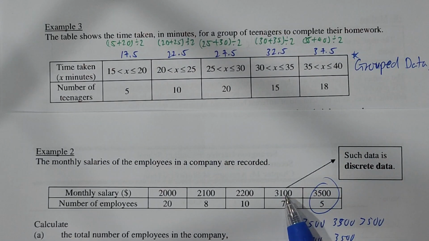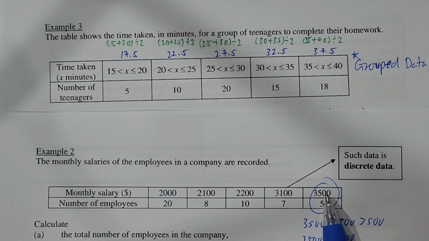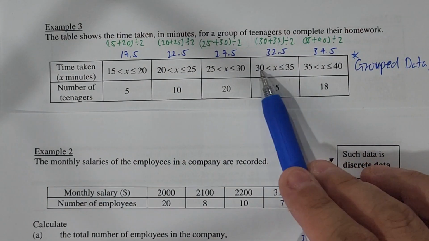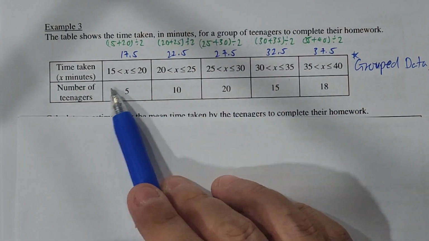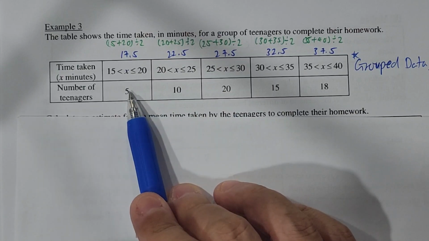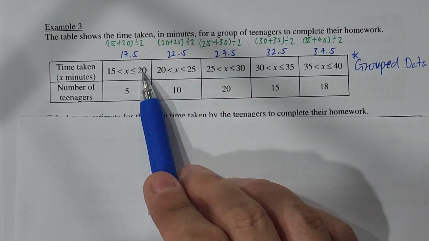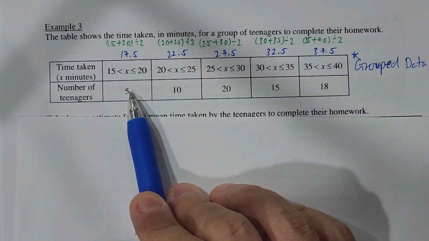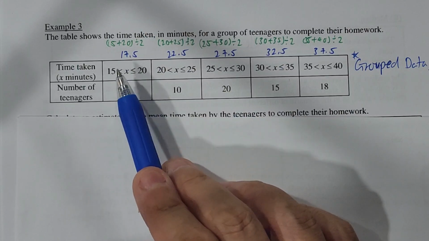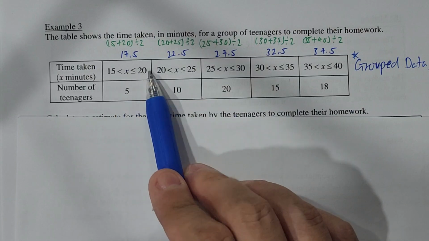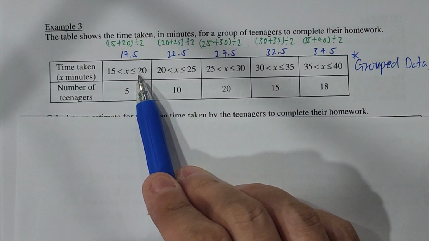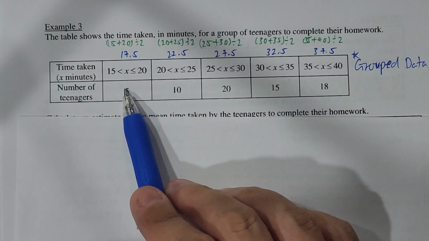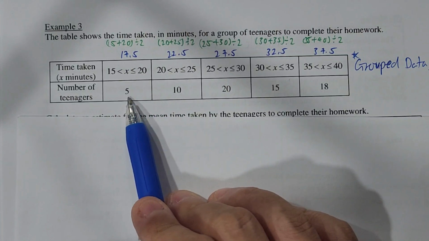For example 2, I have only one value for each one. It's a fixed value. For grouped data, it is not. It is a range of values. For these 5 teenagers, the amount of time they take is between 15 to 20 minutes. Meaning these 5 people can take anywhere between 15 and 20 minutes. I can have 5 people all taking 16 minutes, or 5 people all taking 20 minutes. We do not know at this point what their exact times are.